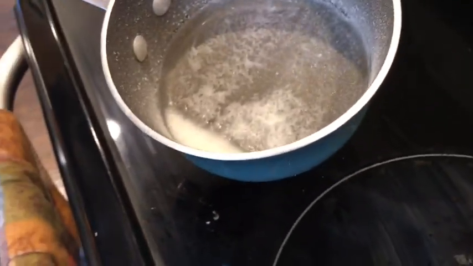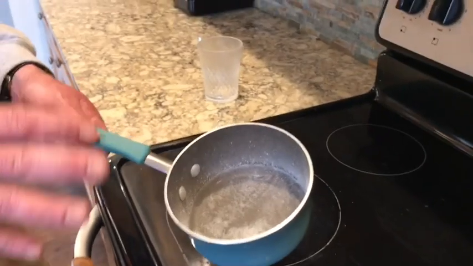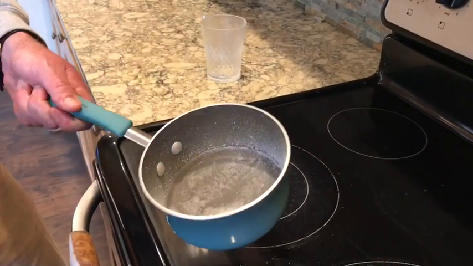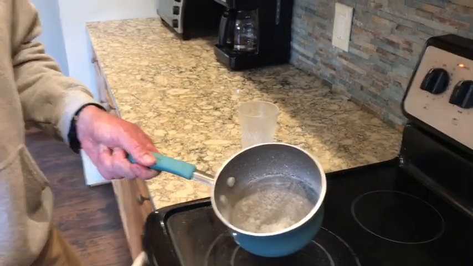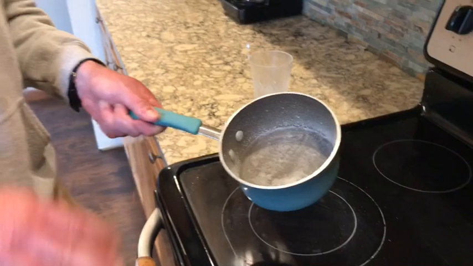Okay, so we're able to separate that mixture using solubility, and the salt was able to dissolve in the water, and we separated the sand from that with the coffee filter, and then finally separated the water from the salt by boiling the water, all using physical properties.